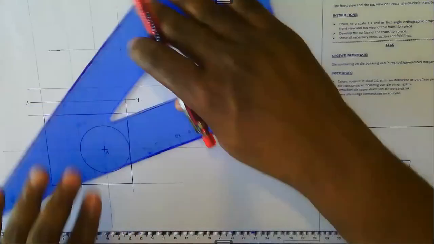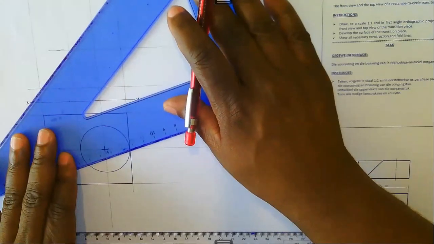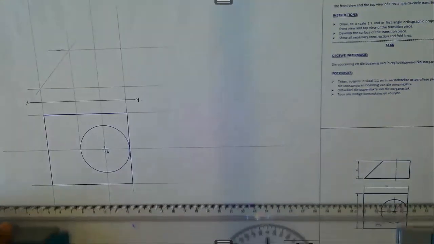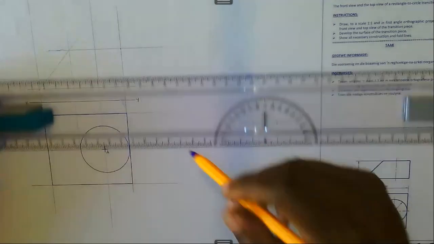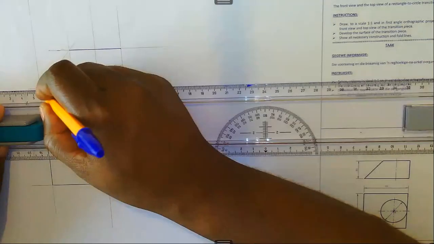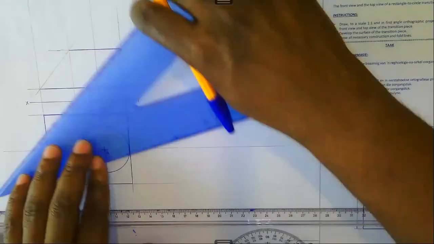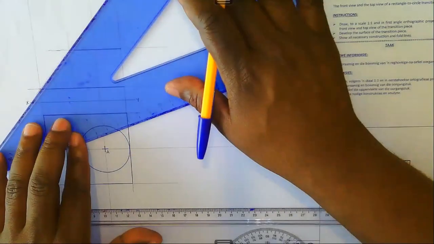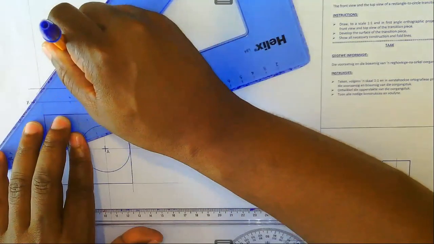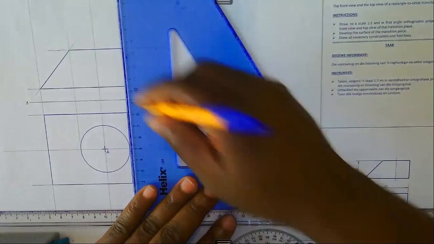This one to there. There you go. Okay. I can also outline this. Right.